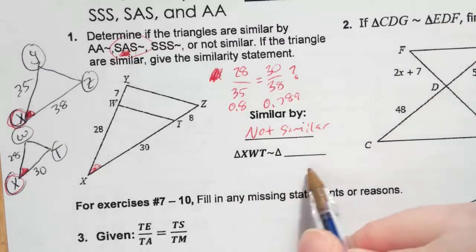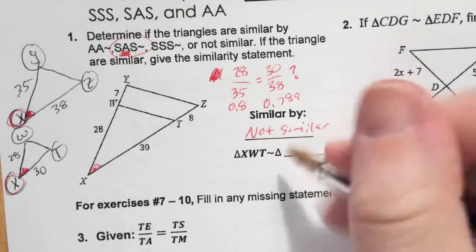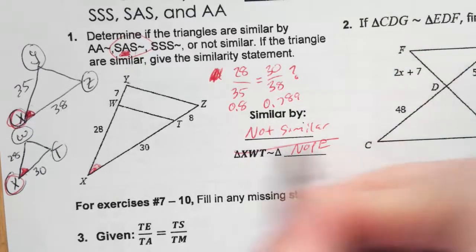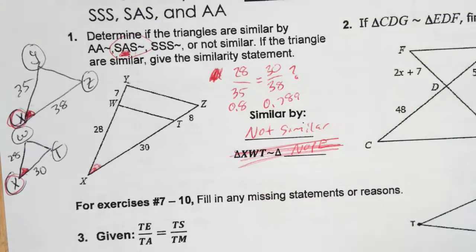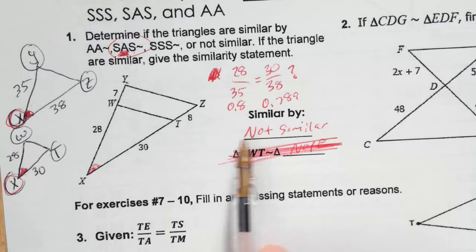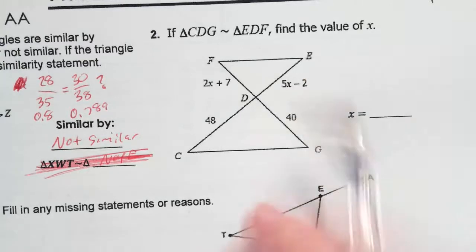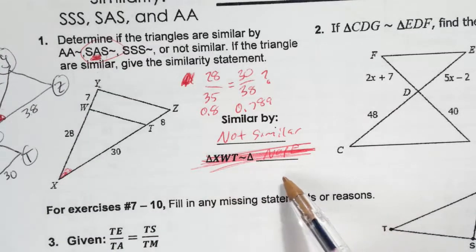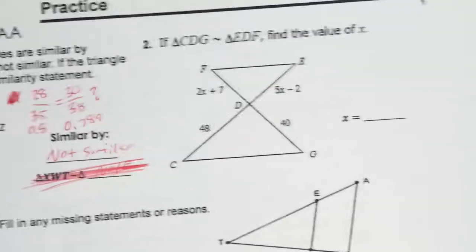There's nothing there. So we can just say nope, or we can just not answer it at all. So this was not similar, so there was no similarity statement that we had to do. All right, let's go to the next problem. But on our paper, you guys are just going to write nope, because that's a blank space. You want to fill that out.